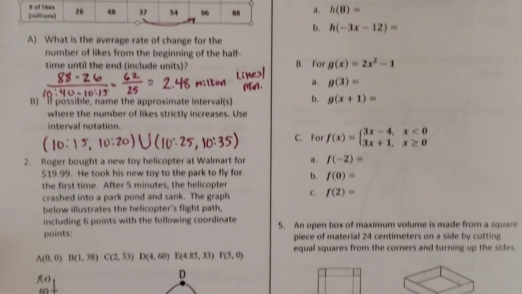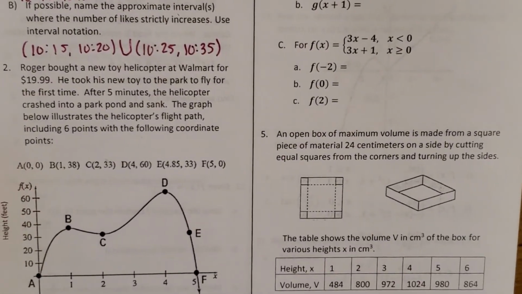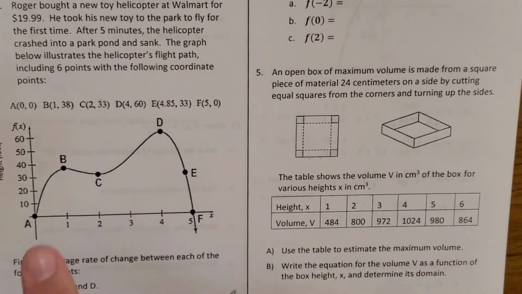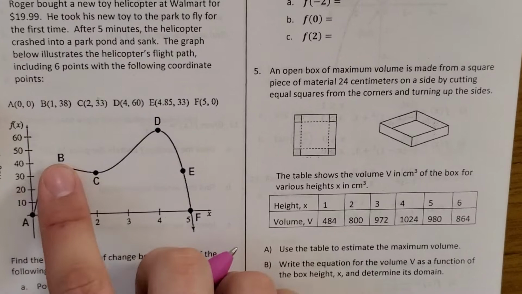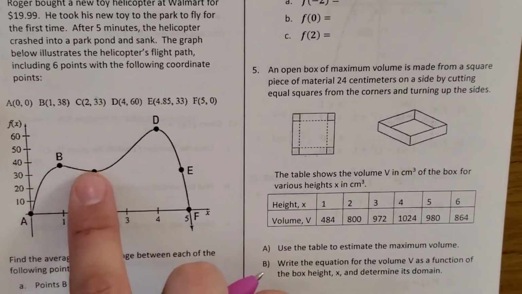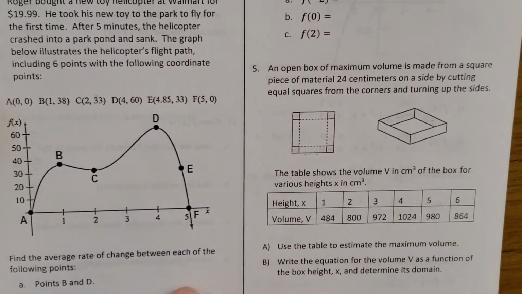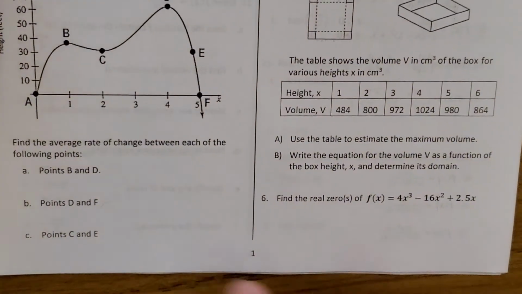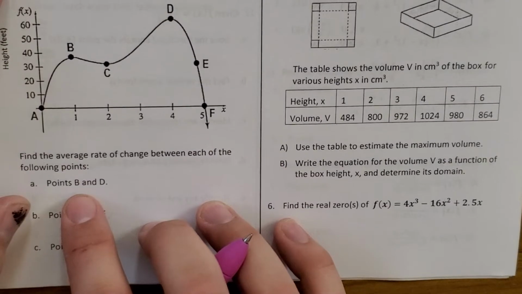Question 2 kind of focuses on the same thing. This talks about Roger, who buys a toy airplane, helicopter thing. He flies a helicopter up over a 5 minute period of time. It goes up, it comes down a little bit, goes way high up, and then it crashes down to the ground. And they asked us to find some average rate of changes here. So it says find the average rate of change from point B to point D.